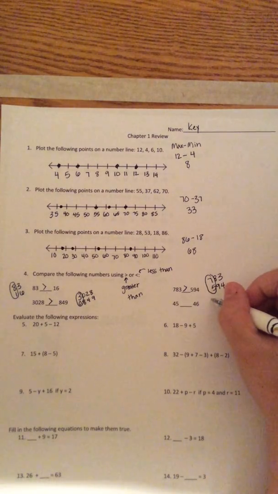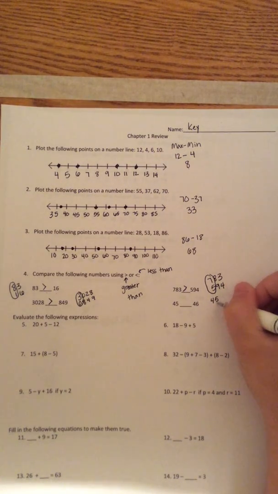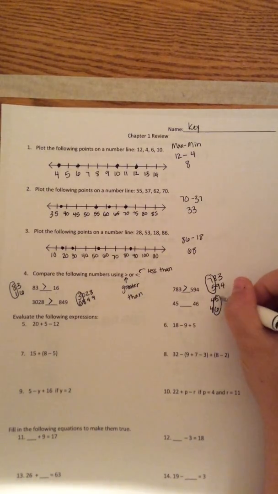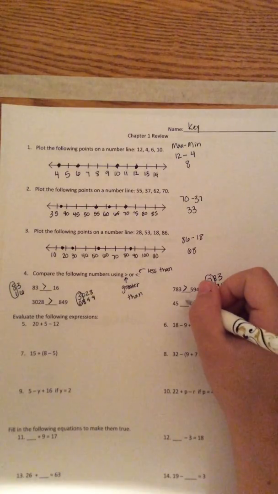And the last one we have is 45 compared to 46. Okay, the 4s are the same, so we actually look at the 1s this time. Okay, so 6 is bigger than 5. So that means that 45 is less than 46.